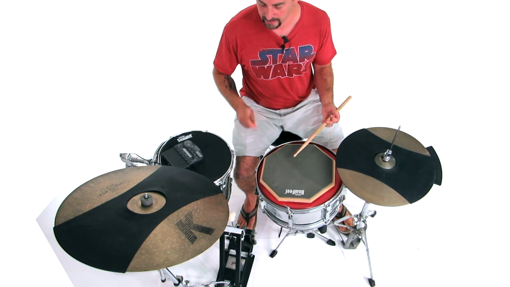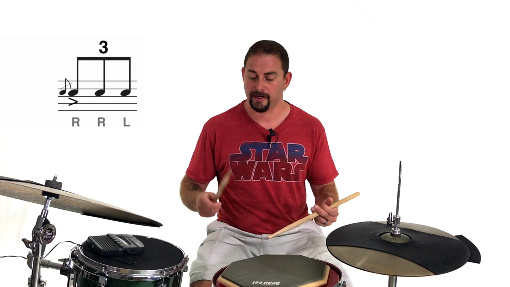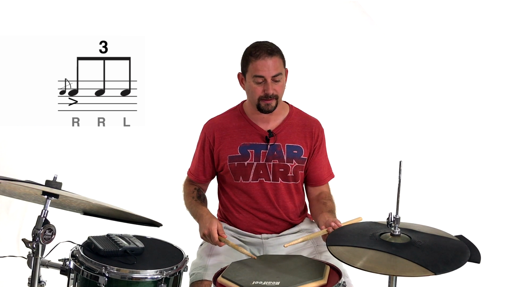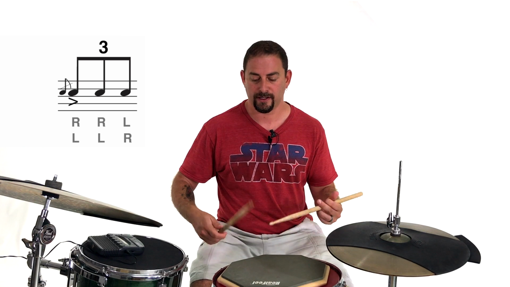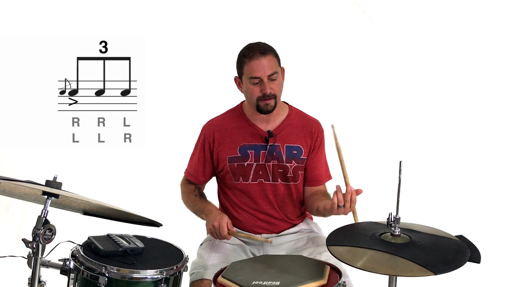Moving on, let's talk about groups of 3. 1 E and a 2 E and a 3 E and. So if I have this grouping and I apply fliddles to it, we're going to have what's called a Swiss triplet. That sticking is going to be right flam, right hand, left hand. Or if you go lefty, left flam, left hand, right hand. Fliddle tap, fliddle tap, fliddle tap, fliddle tap.